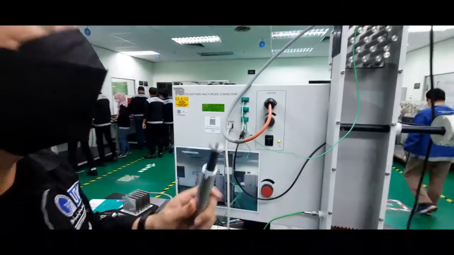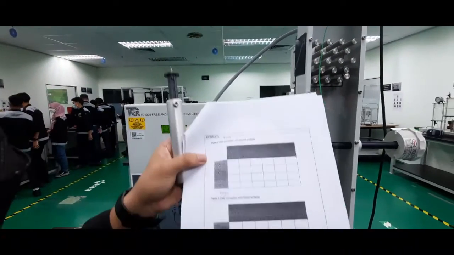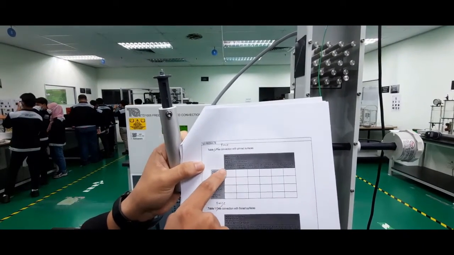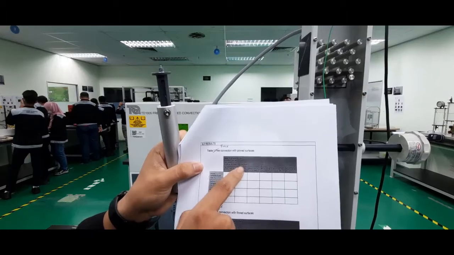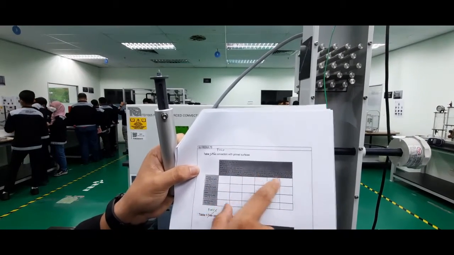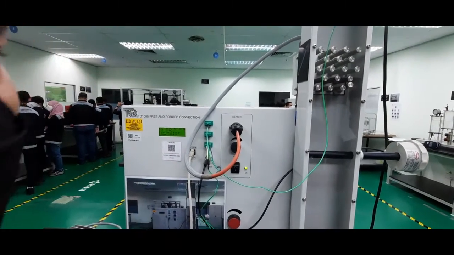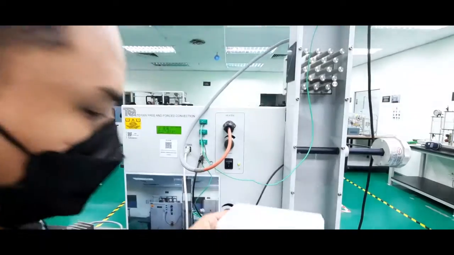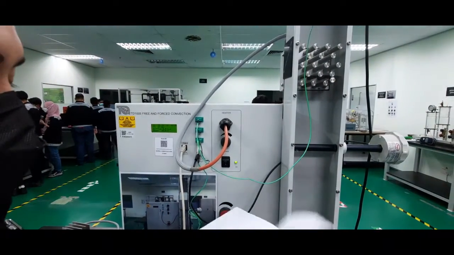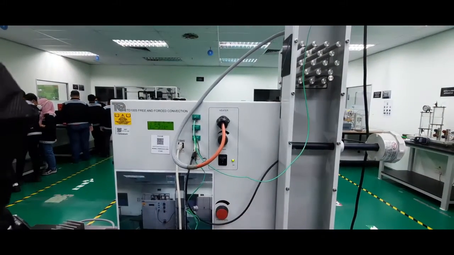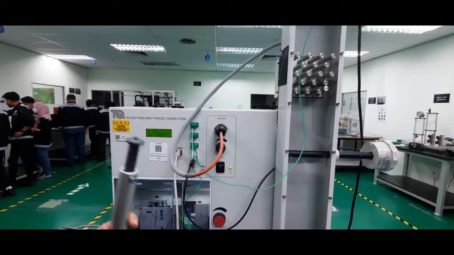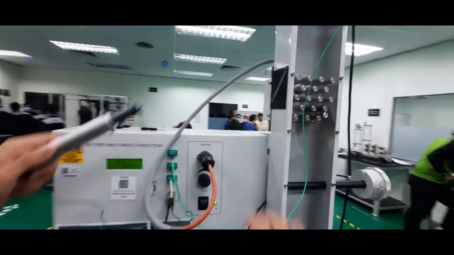How do we use the probe? As you can see now, we use the probe to gain position 1, position 2, position 3, 4 and 5. So to get position 1, as mentioned on the lab sheet, position 1 is located at the nearest left.